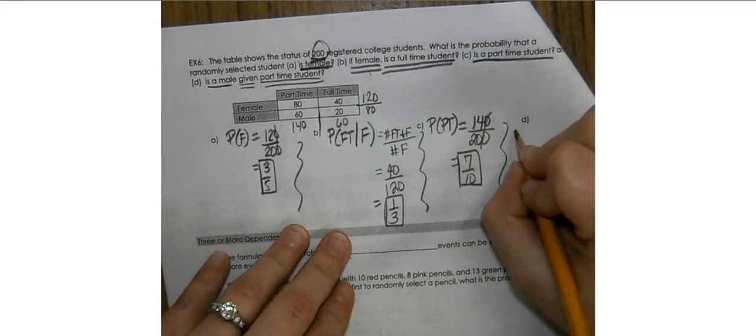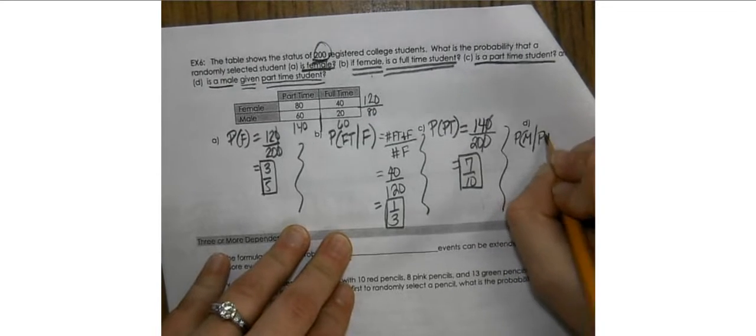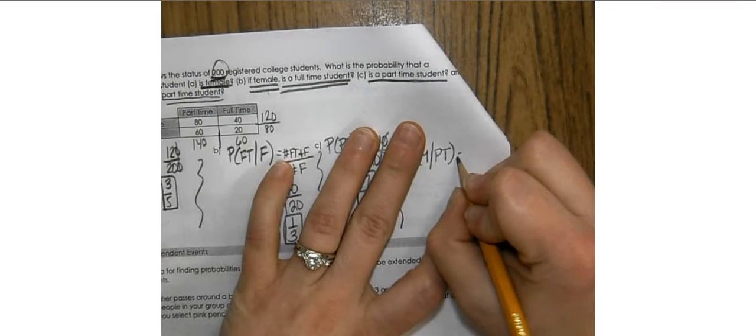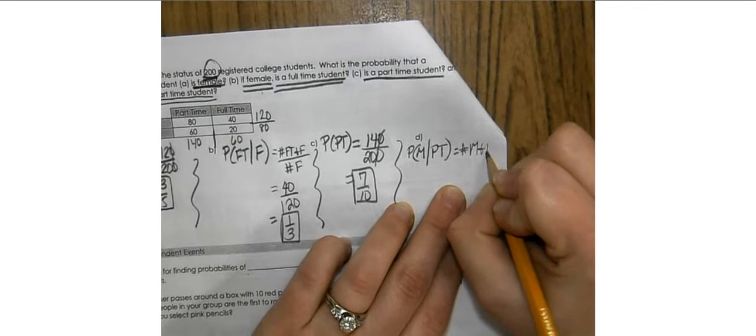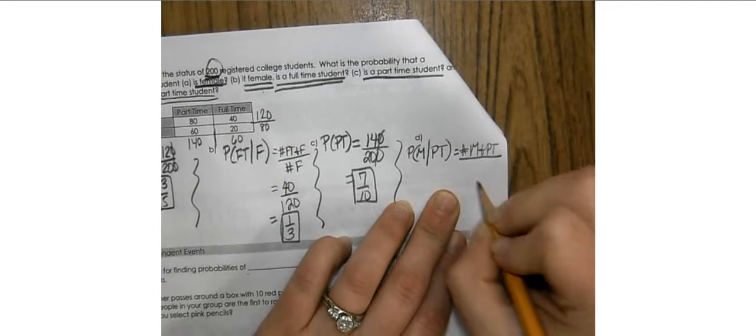Let's look at letter D. What is the probability that a randomly selected student is a male, given that they are a part-time student? So randomly selected person, probability that a randomly selected person is a male, given that they are a part-time student. Once again, we're going to use that shortcut, which means that we're going to identify the number of male and part-time students, and we're going to divide it by what was given.